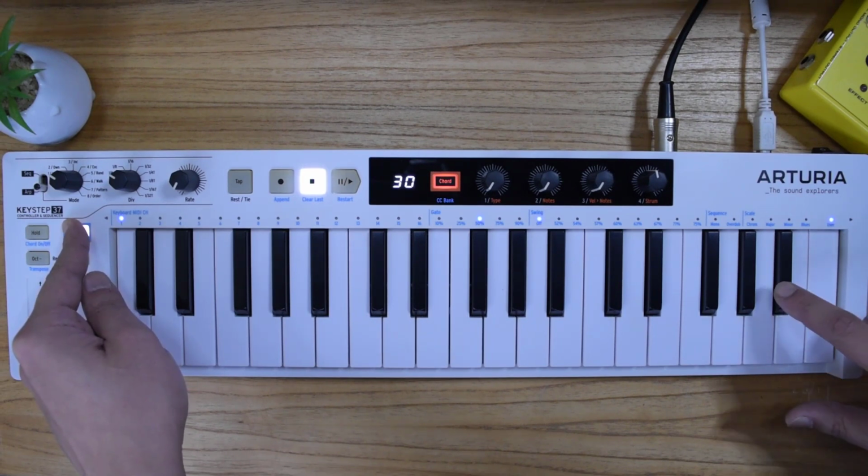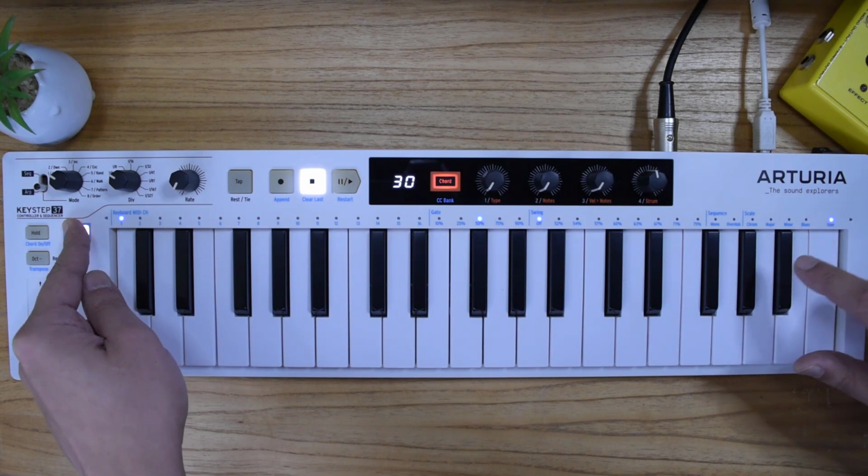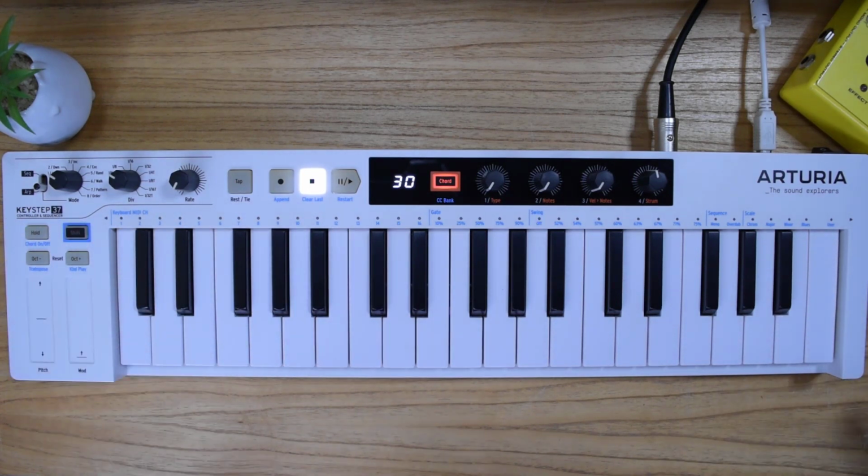But in this case, I want to use, let's say, the minor scale. So I'm going to go there and select that one. When you're ready, you just release the shift. Now, whenever you select the scale, in this case minor, this means that the keyboard will work within the parameters of that scale. So it means that if you play a key that doesn't belong to that scale, it will play the closest note that belongs to that scale.